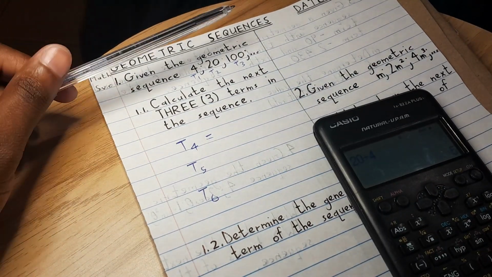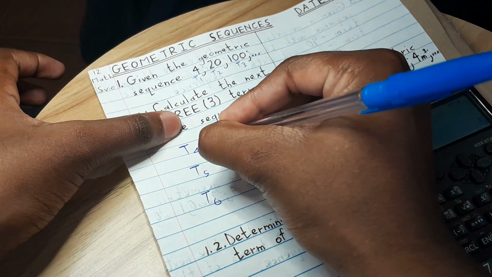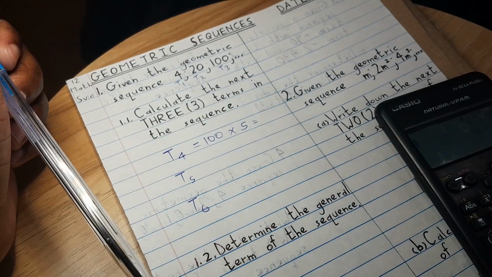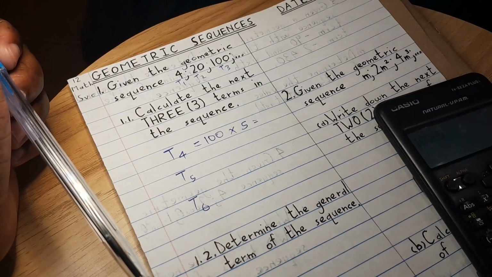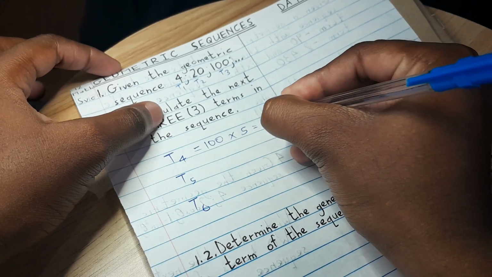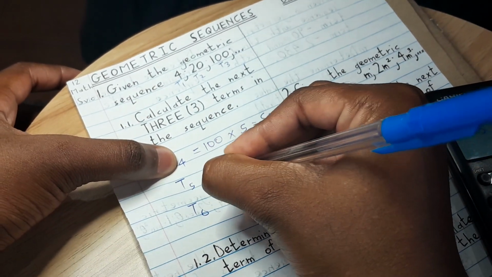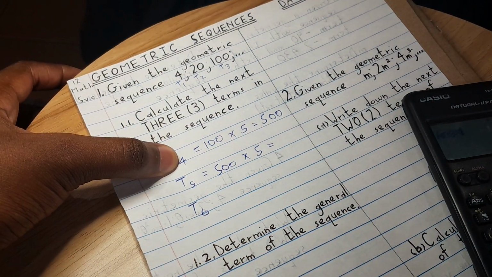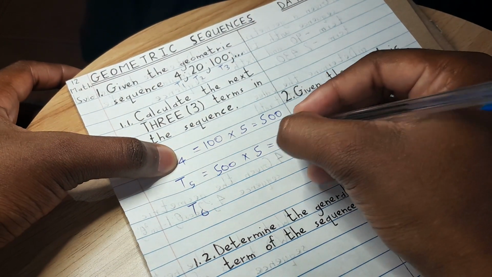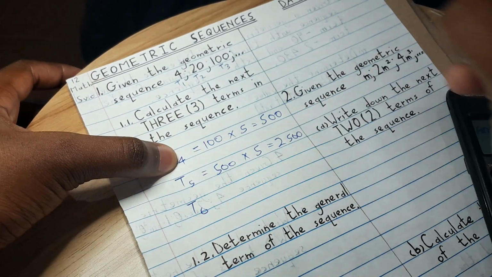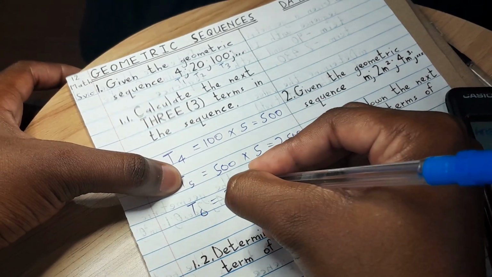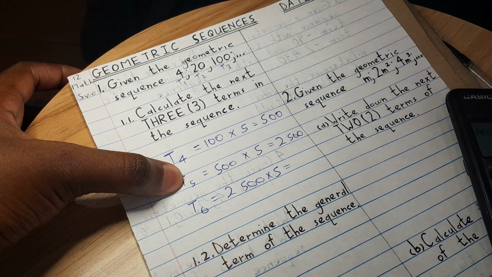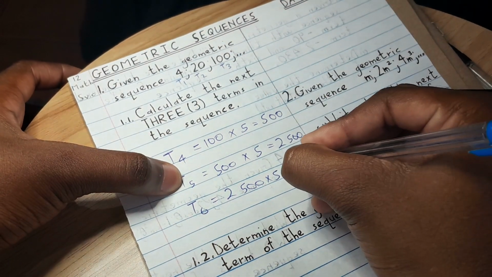So T4 is T3, which is 100, times 5, which is 500. And then T5 is 500 times 5, which is 2,500. And then T6 is 2,500 times 5, which is 12,500.